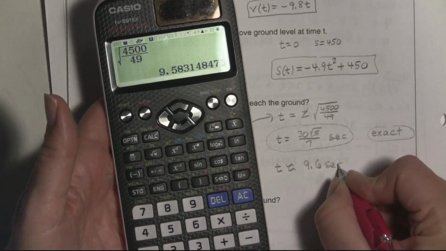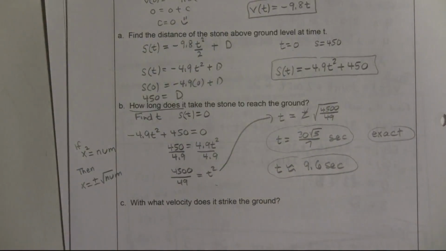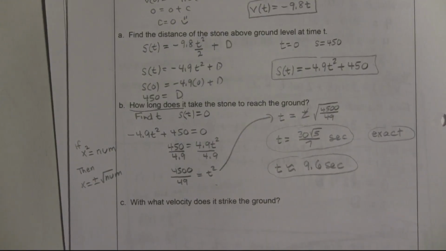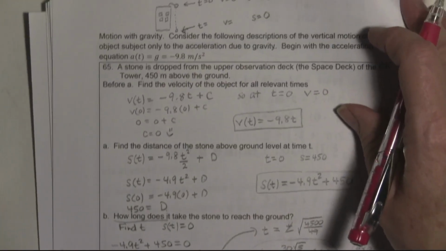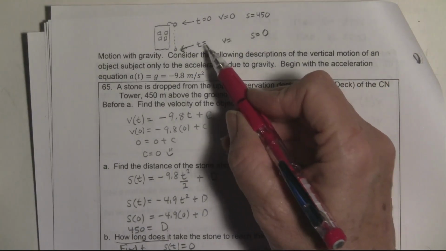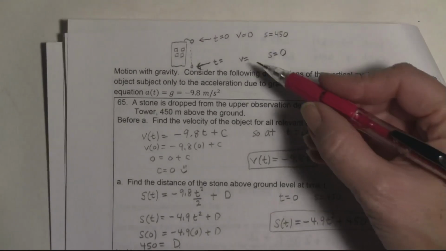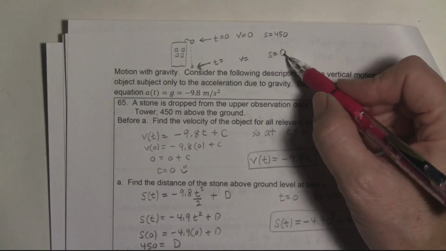And so 9.6 seconds. It didn't tell me where to round here, probably because in the back of the book they have the exact answer. Then it asks, what velocity does it strike the ground? Well, remember when it was hitting the ground, the time we just found was 30 square roots of 5 over 7. I don't have room to write that there. The velocity was unknown and S was 0.